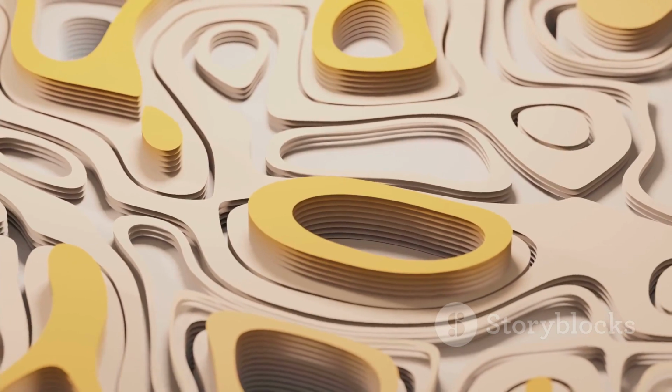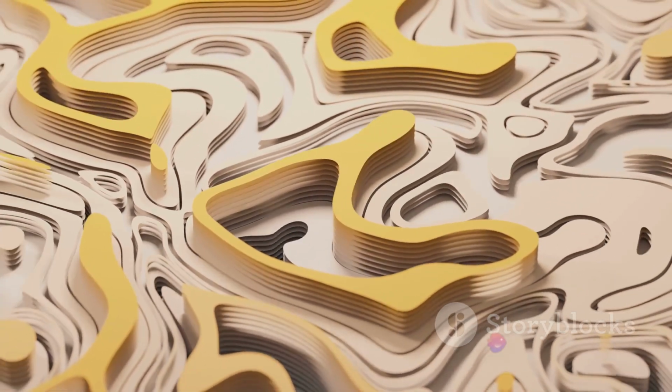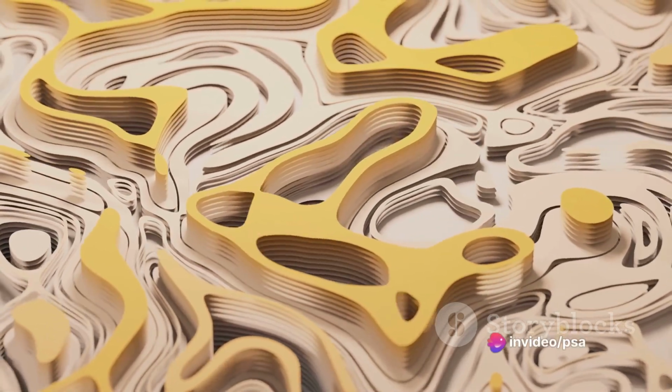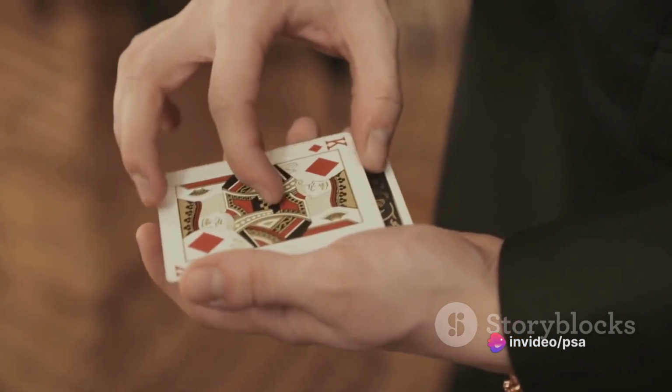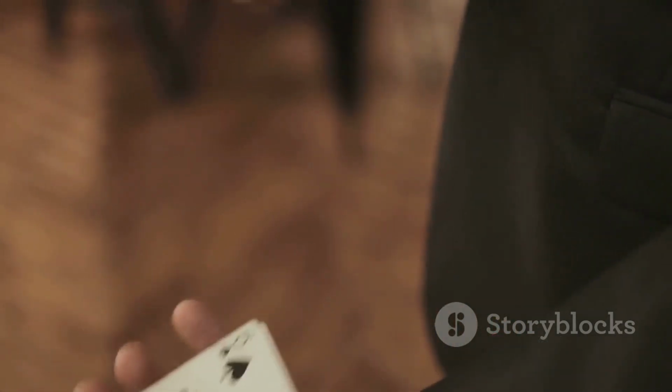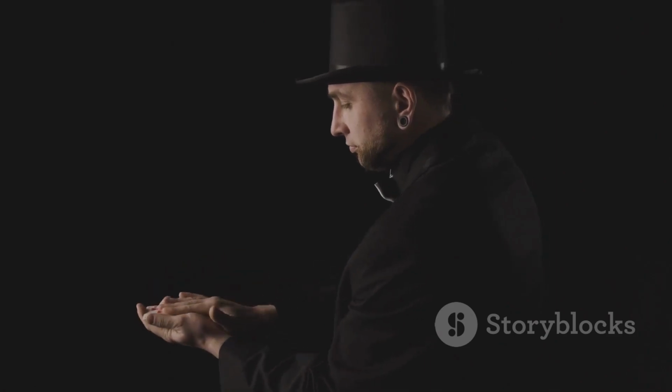Now hold the strip by its ends. You'll notice that it has two sides and two edges, just like any other strip of paper, but we're about to transform it into something extraordinary. Next, give your strip a half twist. Yes, just one half twist. Now instead of the ends of the strip being parallel to each other, you'll notice that one end is now upside down relative to the other.